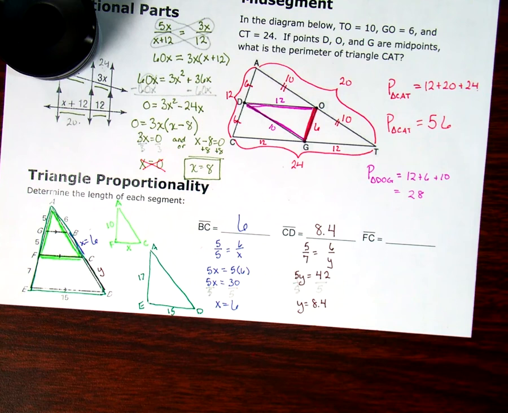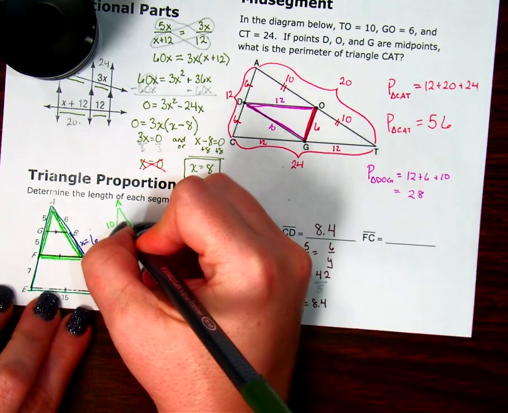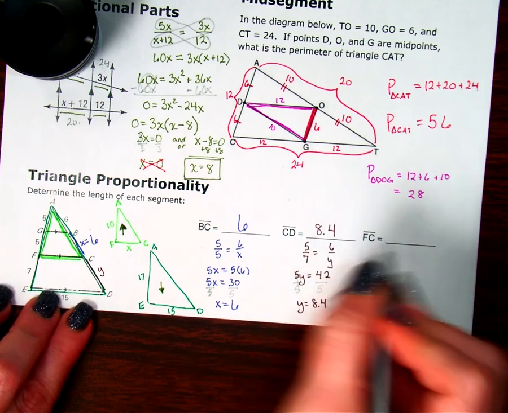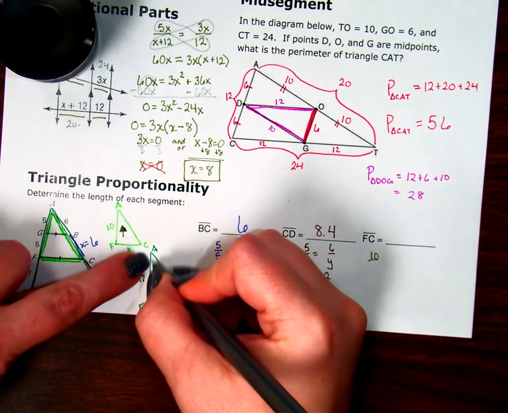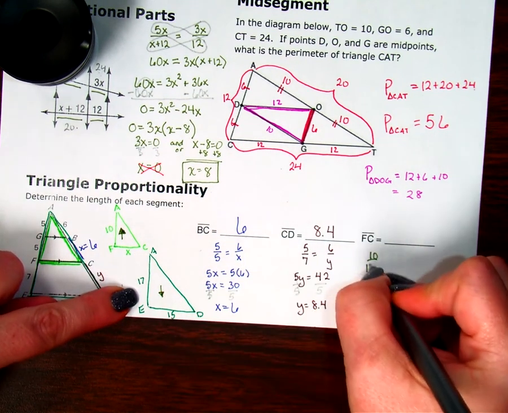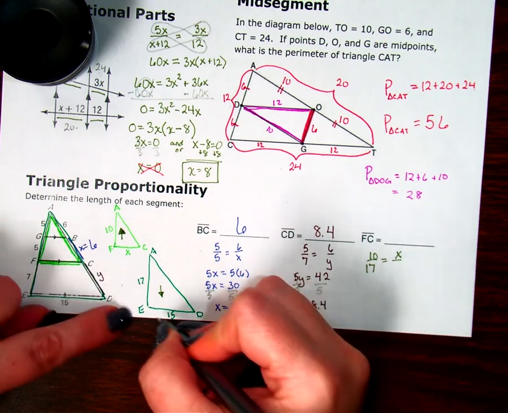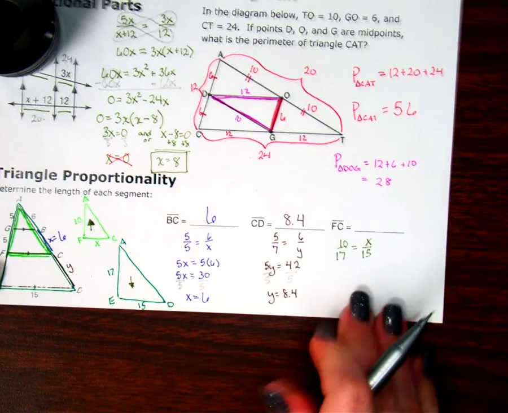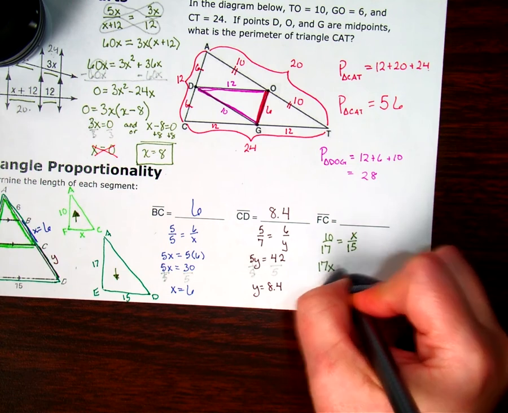And anytime you have a parallel side, you want to redraw your triangles. You have to decide which one you want to be the numerator and which one you want to be the denominator. And it doesn't matter which. I usually just whichever is further left, I say is up, and further right, I say is down. So I'm going to compare my left side of the triangle in the numerator to my left side of the triangle in the denominator, equal to the bottom of the triangle, numerator, and bottom of the triangle, denominator. So now I'm ready to cross multiply. 17 times x and 15 times 10.